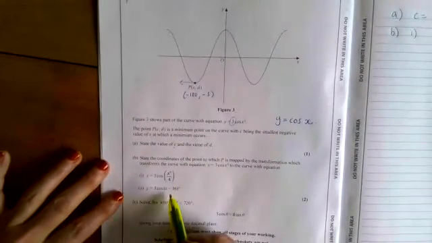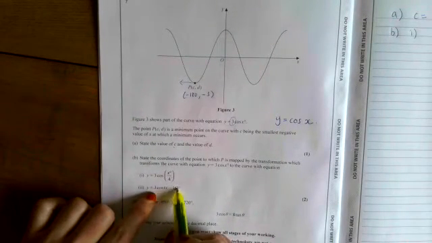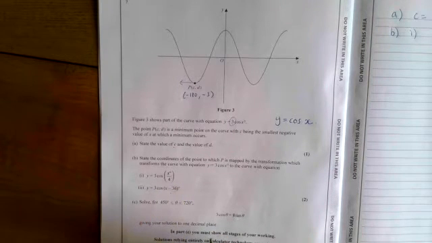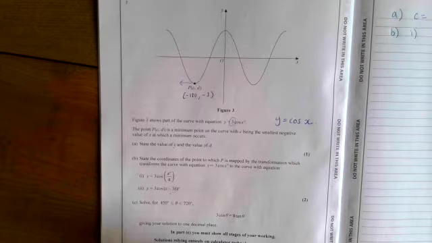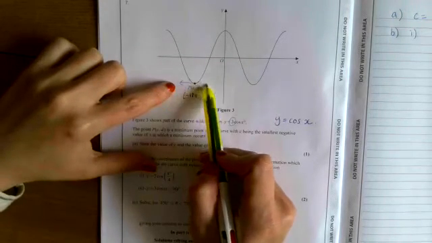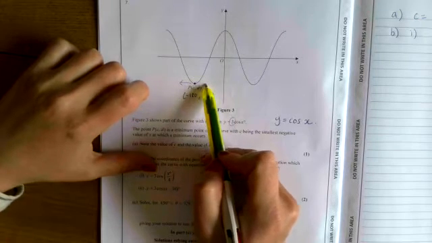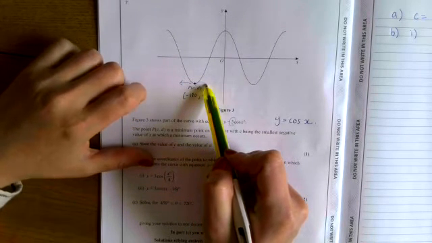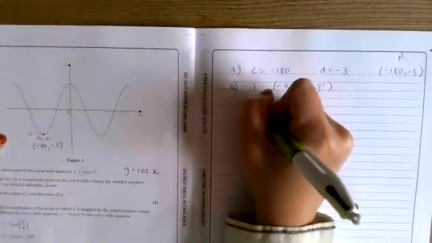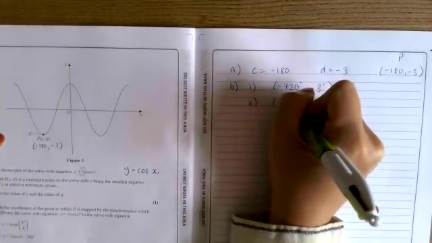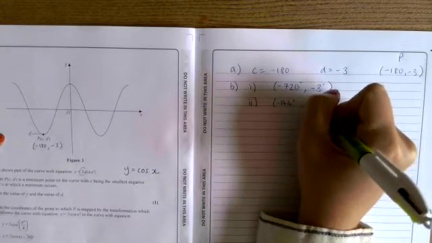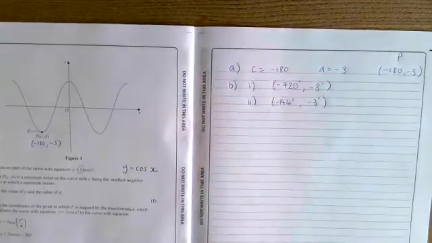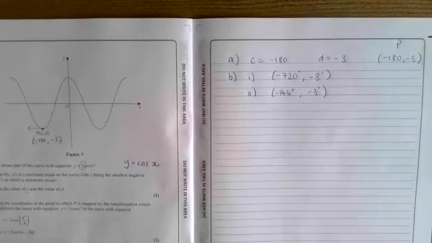And part 2, it's subtracting 36 within that bracket. So that's going to be a translation 36 degrees to the right. So it's going to go 36 degrees that way. So that's going to be negative 144, negative 3. Okay, so that's part B done.